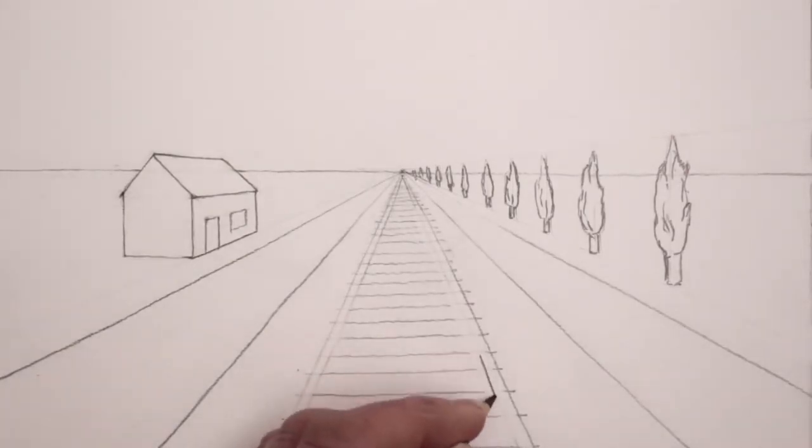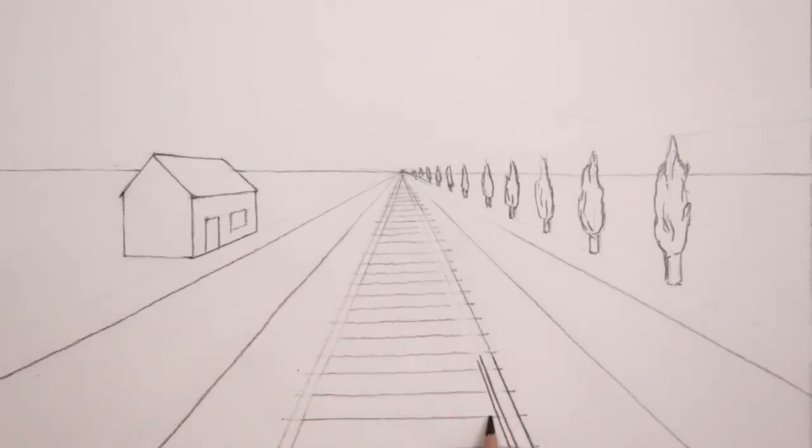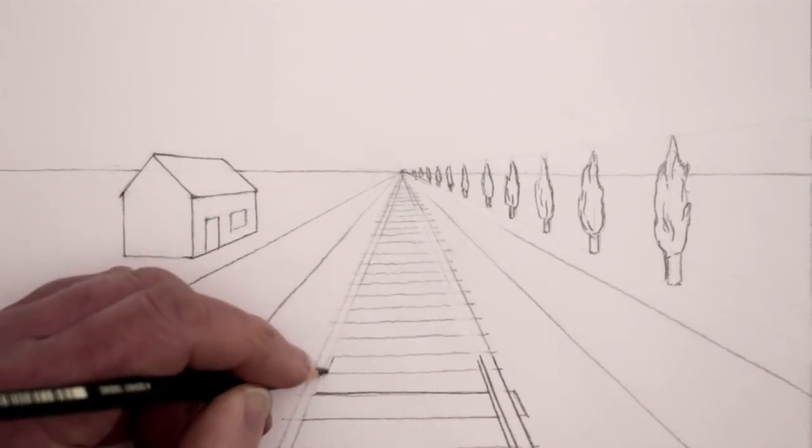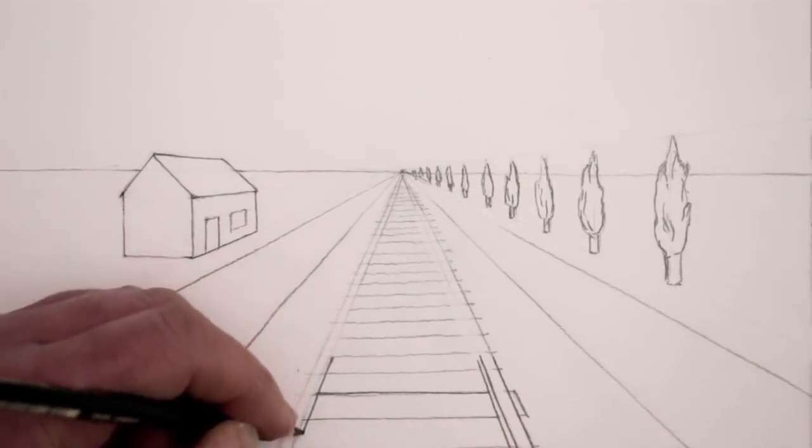Now for the railway track, we probably need to put in a bit more detail so that we can actually get the bars of metal going away into the distance, and then the wooden sleepers of the railway track being sort of brick-like shapes, wooden planks, which go away into the distance, and as they go away into the distance they get smaller.